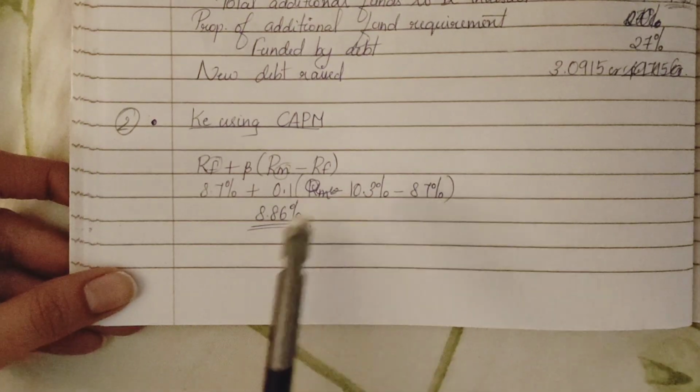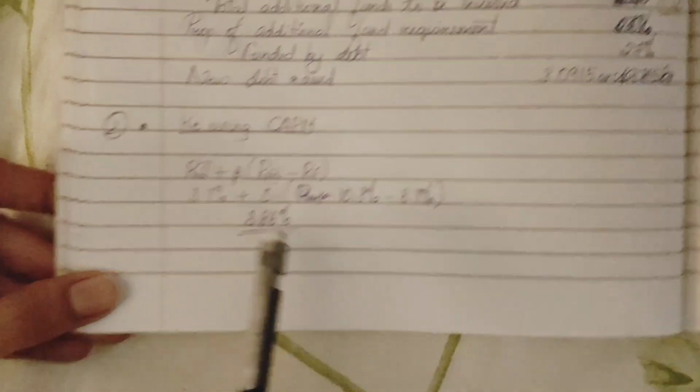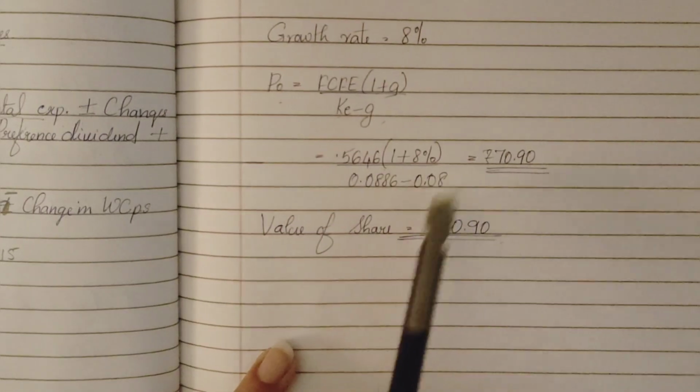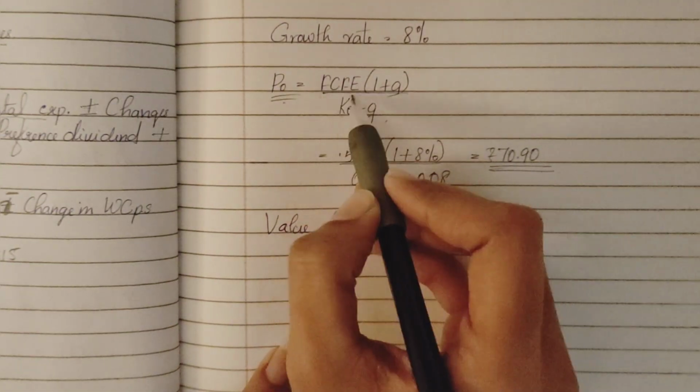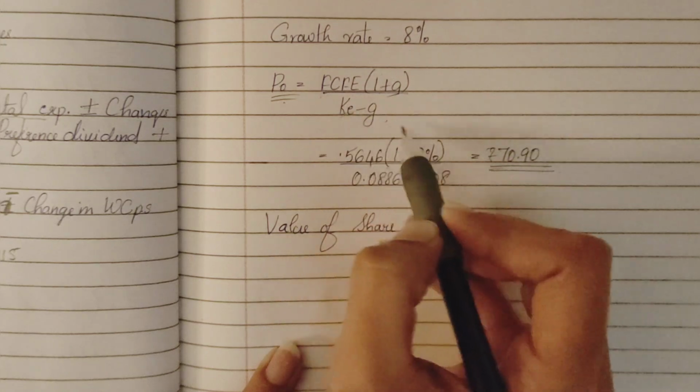So using capital asset pricing model, KE computed. And third step is value of the share. So value of the share in the formula is FCFE into 1 plus G divided by KE minus G.